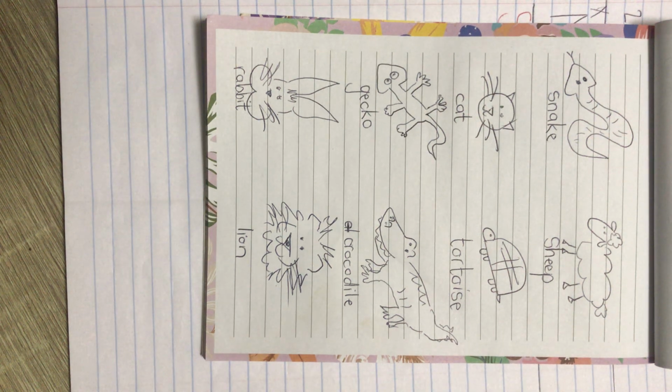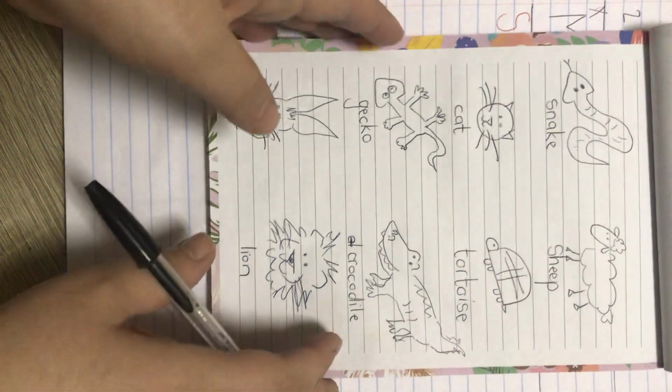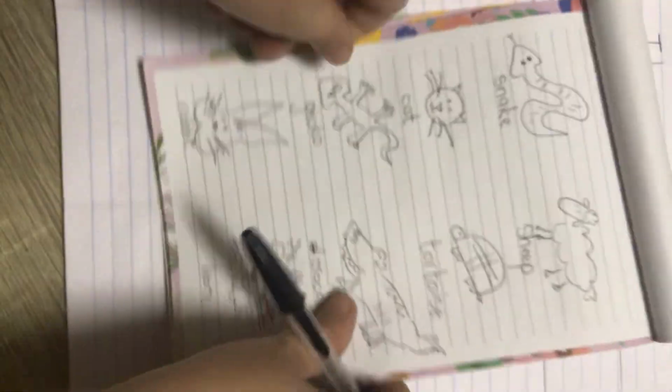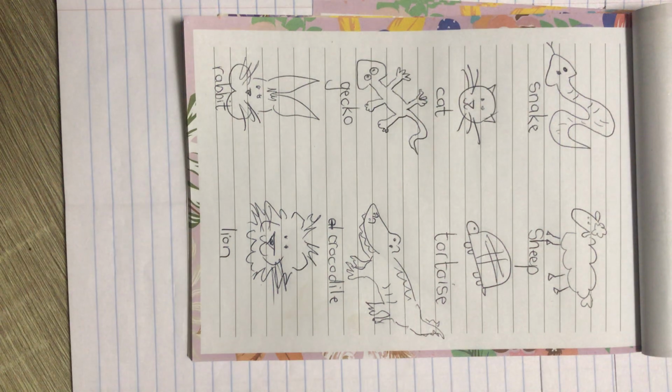Does it have fur? Does it have scales? Does a lion lay eggs? Does it have live babies? Is it warm-blooded? Is it cold-blooded? All of these things must tell you whether it's a mammal or a reptile. So if you think a lion is a mammal, write it in your mammals column. If you think a lion is a reptile, write the word lion in the reptile column.